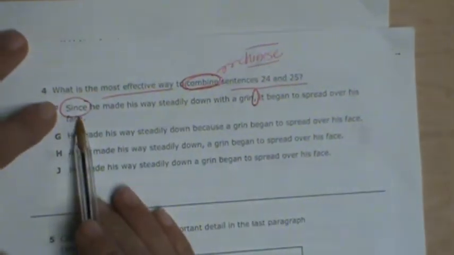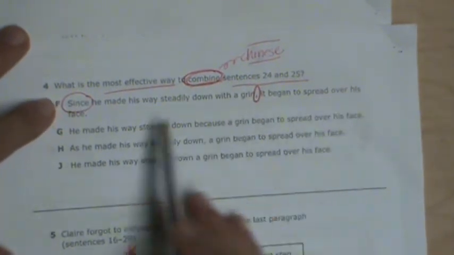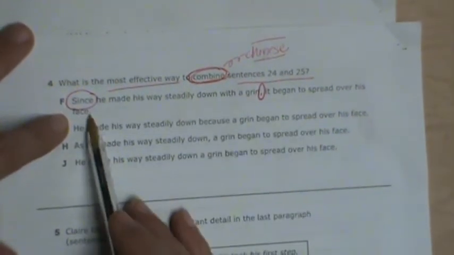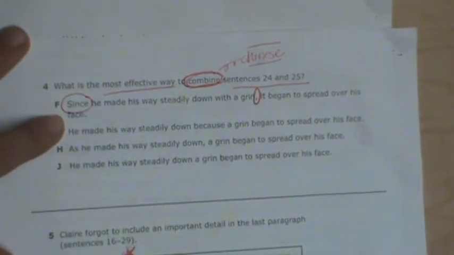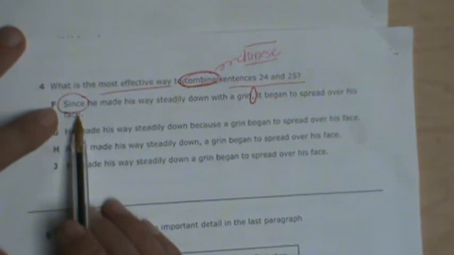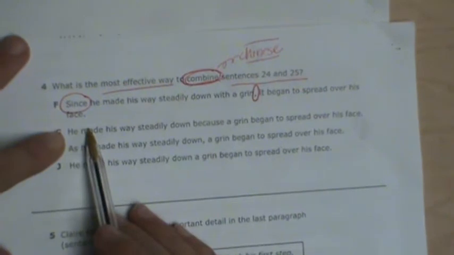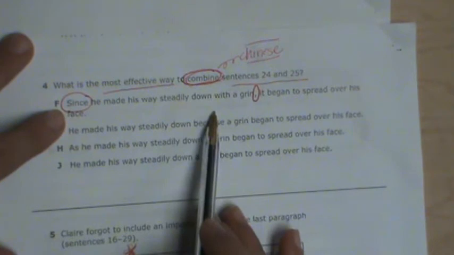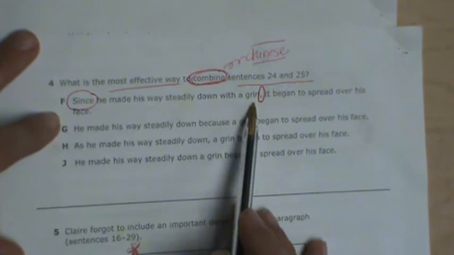Let's read it. Since he made his way steadily down with a grin, comma, it began to spread all over his face. Since he made his way steadily down with a grin, it began to spread all over his face? That doesn't really, I think that's the wrong transition word. More than anything, it needs to say, since he made his way steadily down, comma, a grin began to spread all over his face. The place where they put the comma, this sentence isn't real clear. So I don't think that's a real good choice.